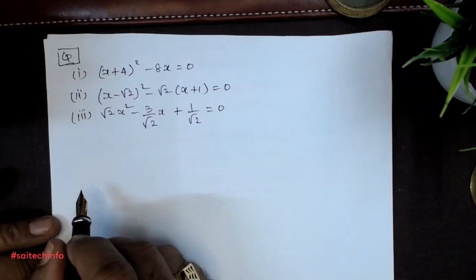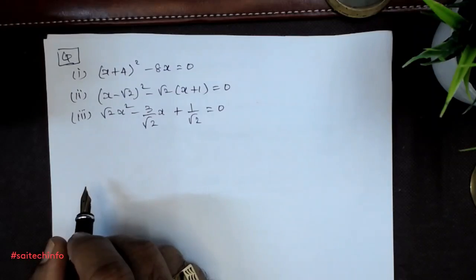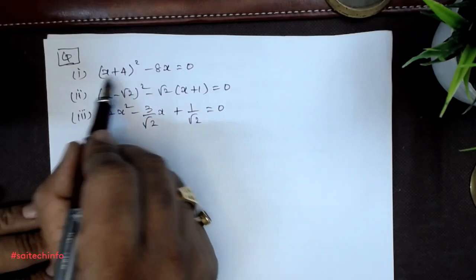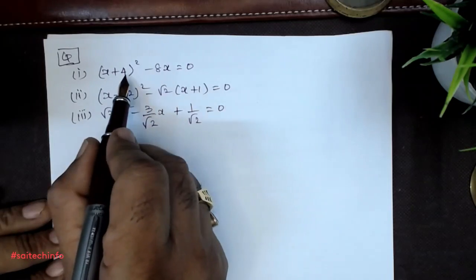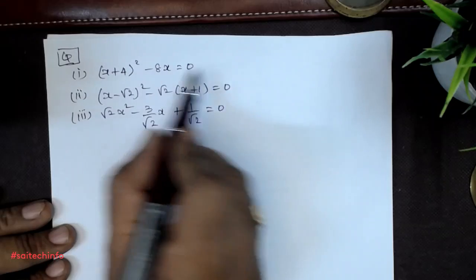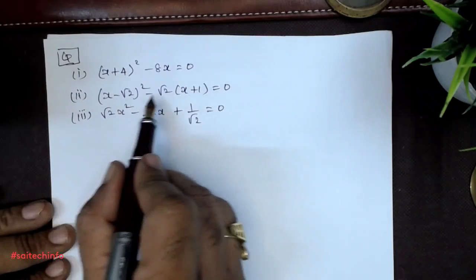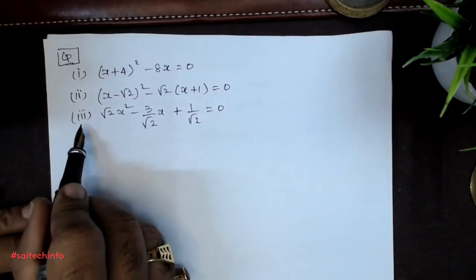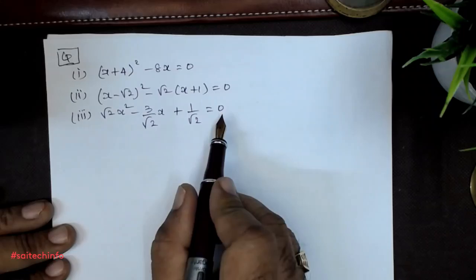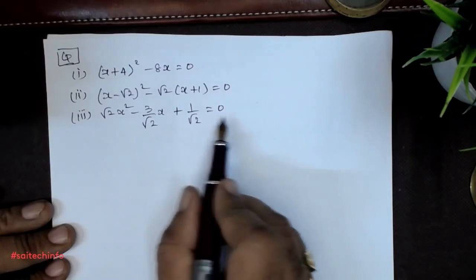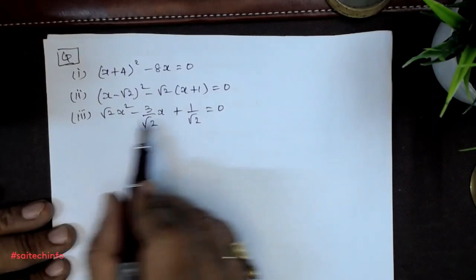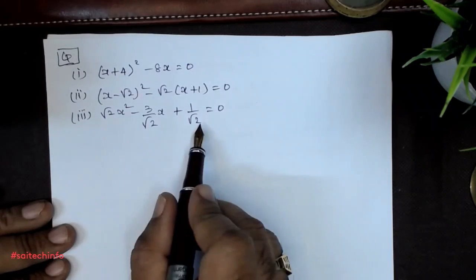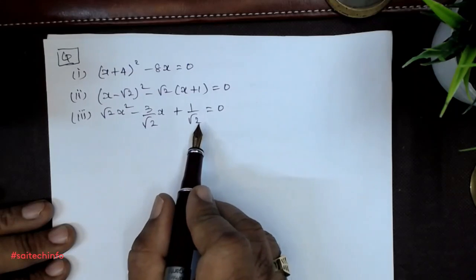Now I will give you some clues. For this problem, you have to expand it. You can apply the a plus b whole squared formula and convert it into a quadratic equation. Similarly, this can also be expanded completely. And in the last case, the entire equation can be multiplied by root 2, so that root 2 into root 2 is 2, and the root 2 in the denominator is cancelled. Can you do it? Try.